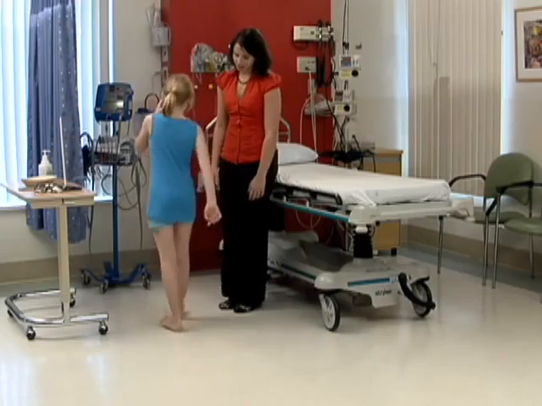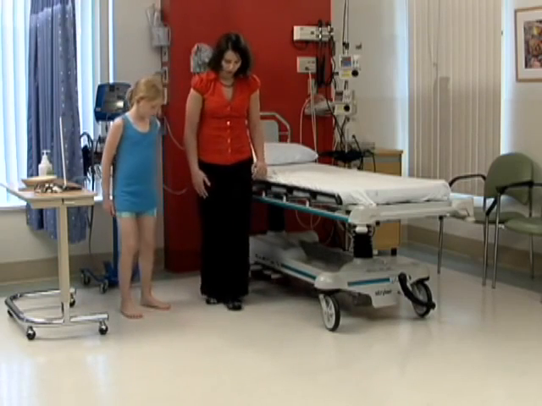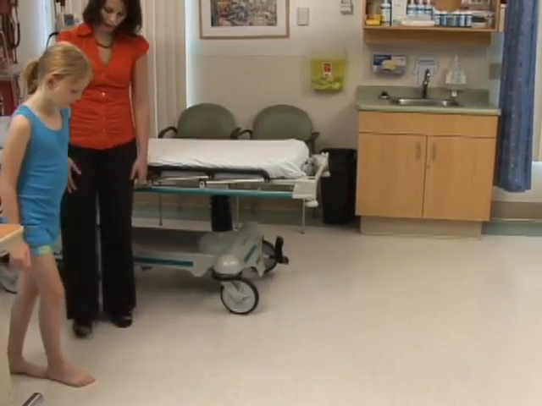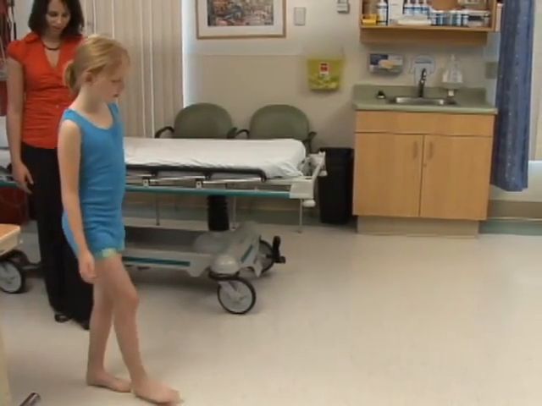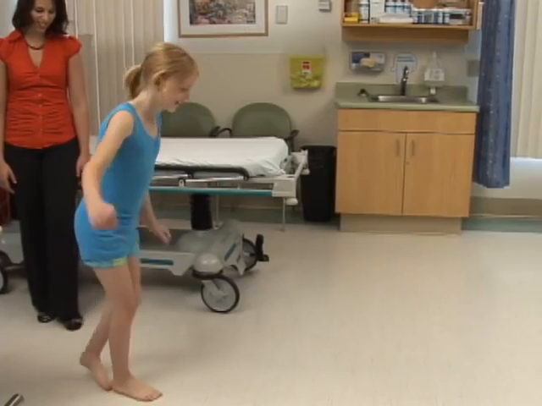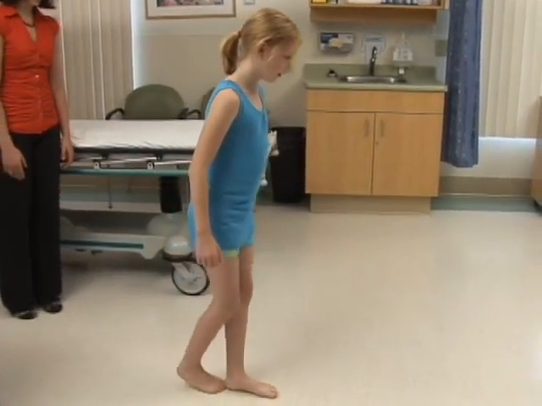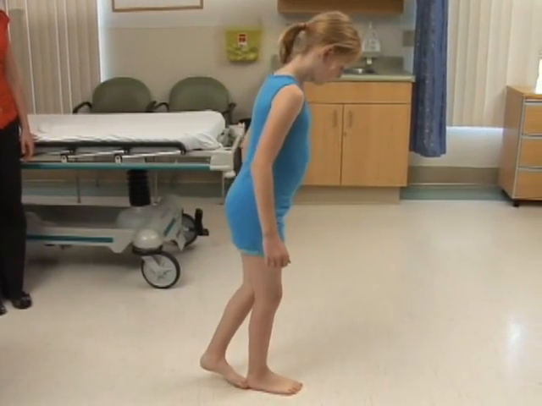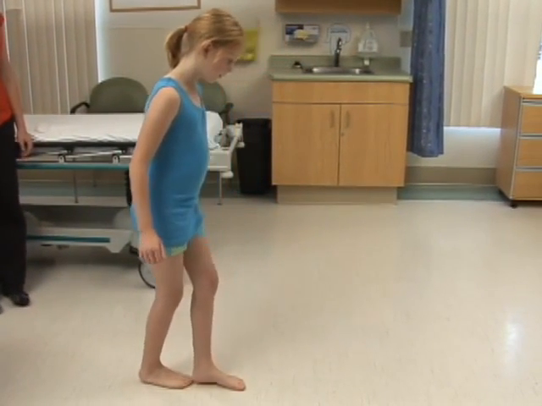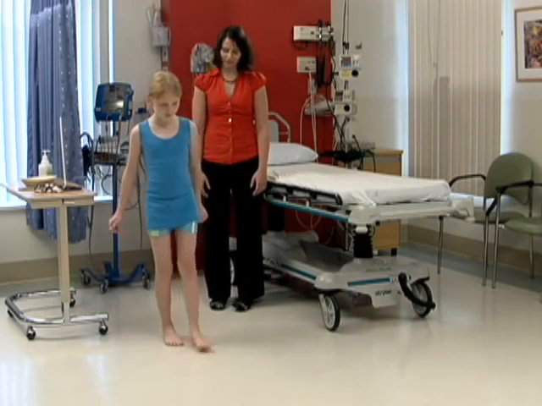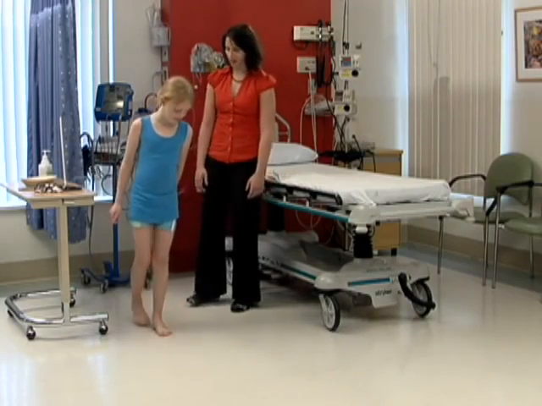Perfect. Now this is a tightrope test. What I want you to do is walk like you're on a tightrope. So heel to toe. Heel to toe. Then have the patient walk heel to toe, assessing their tandem gait. You can do that backwards. Try and do it backwards if you can. Yeah, all the way. Perfect, that's very good. You have good balance.